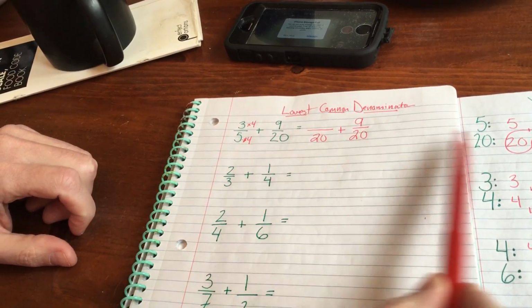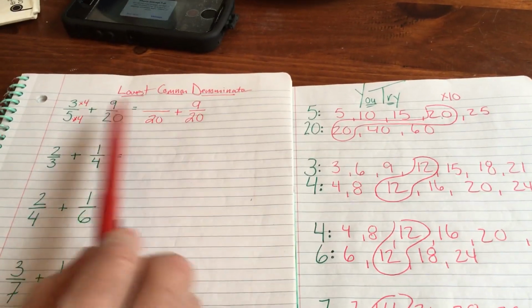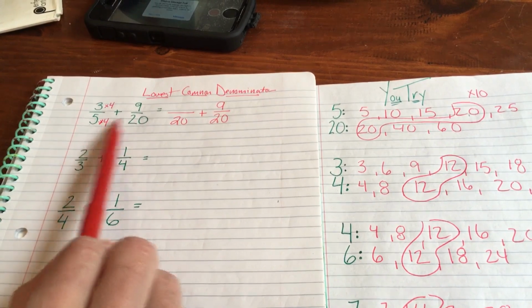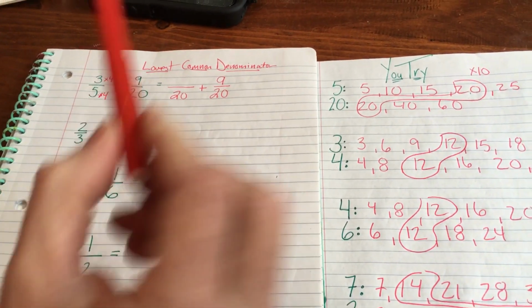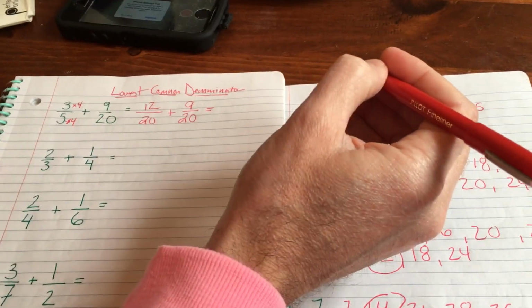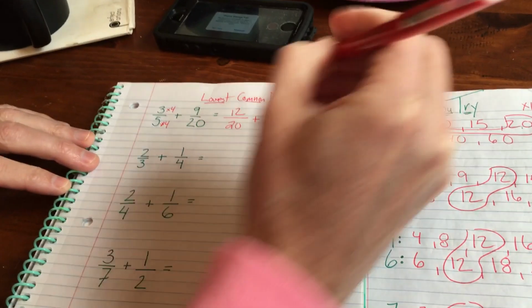So if we look here, I did my 5 and I got to 20, so I want my bottoms to be 20. 9 over 20 stays the same. I have to multiply 5 by 4 to get to 20. I have to multiply 3 by 4 to get 12. So then I have 12 plus 9. What's 12 plus 9, guys? 21? 21 over 20. And who cares if it's an improper fraction? Okay, it's okay. 21 over 20 is good.